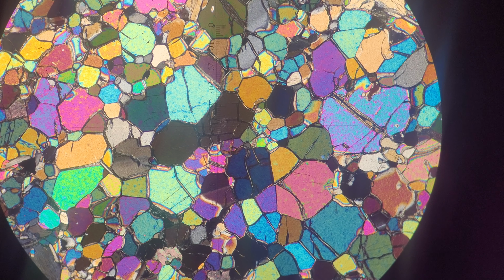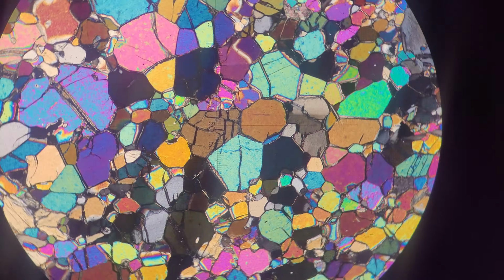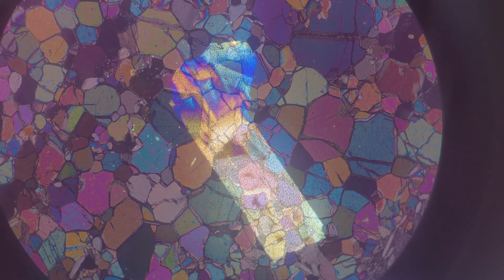The birefringence is measured through the color of the crystal under cross-polarized light. Just make sure to rotate the stage so the mineral isn't black. We'll get into that next.